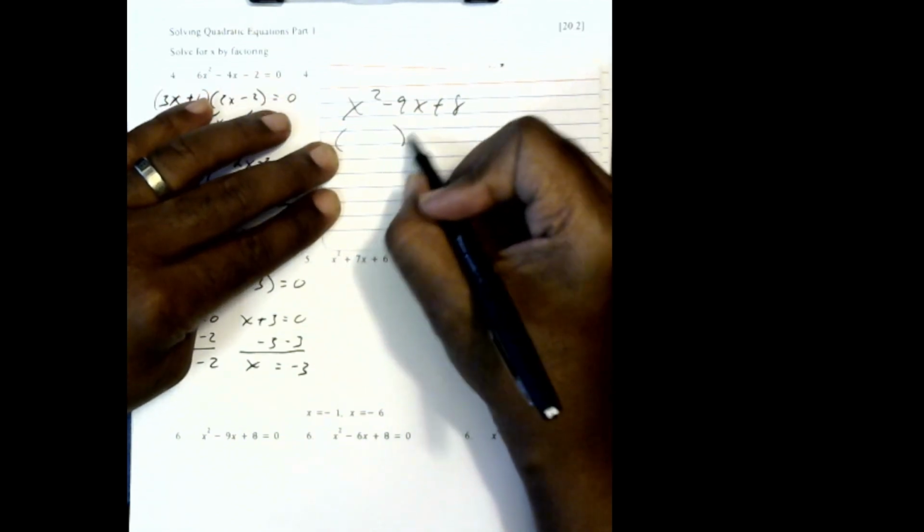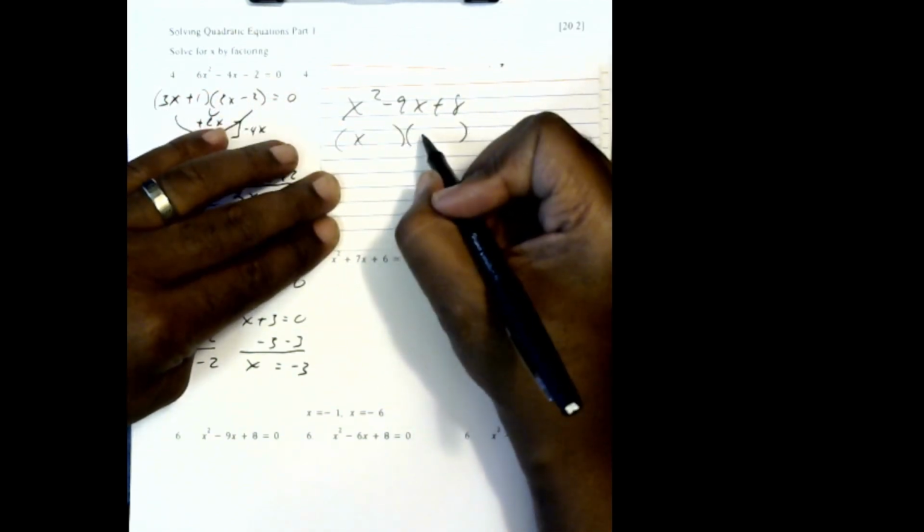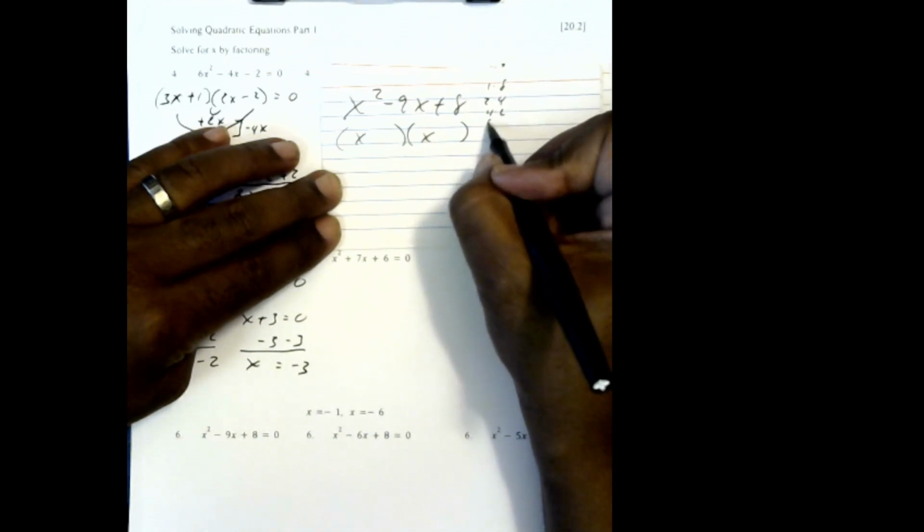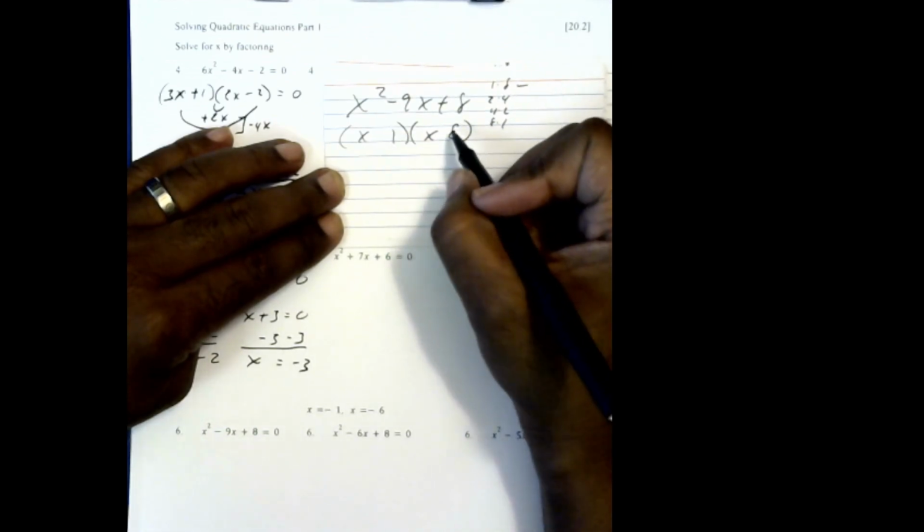Okay, finally let's go down to number 6. On number 6, we have an x squared minus 9x plus 8. We have that factor. So let's say x times x for x squared. 8, we have lots of choices. 1 times 8, 2 times 4, 4 times 2, and 8 times 1. Lots of choices. Let's start off with 1 times 8.